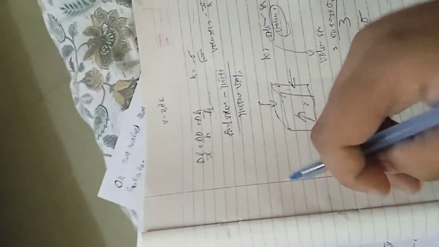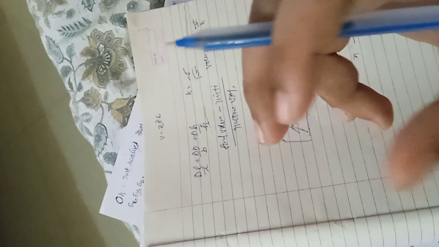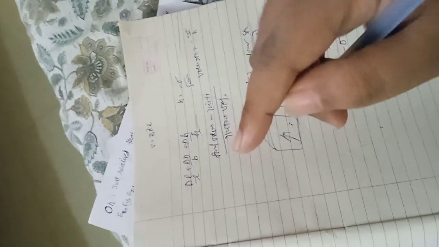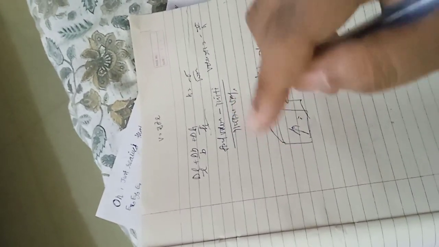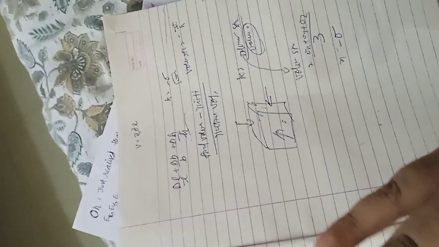If there is a cuboid or a rectangle placed in water, every side faces equal pressure. Equal pressure means equal stresses. Every side is induced to equal stress, minus sigma. So sigma x plus sigma y plus sigma z by 3 is equal to minus sigma plus minus sigma plus minus sigma by 3. It comes out to be minus sigma, and K is equal to minus sigma by volumetric strain. So the volumetric strain comes out as minus sigma by K. It is valid for a cuboid or rectangle like this.